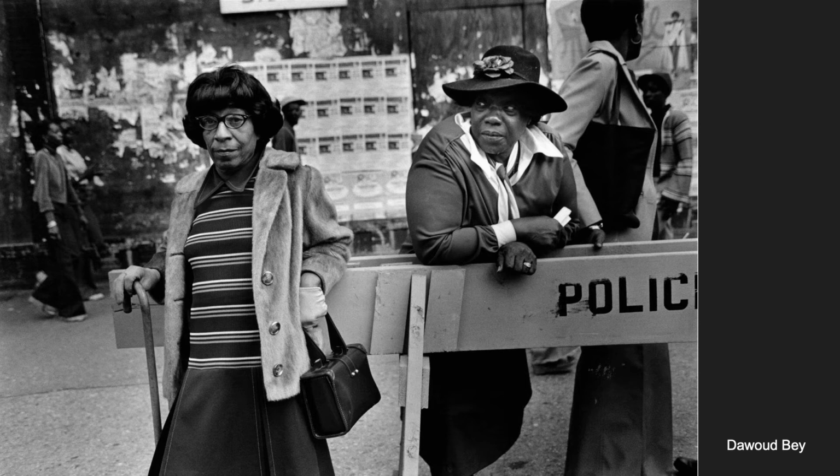Does this photograph look balanced to you? Or, more importantly, is this taken on a hill, or was the street relatively horizontal? And if this was not taken on a hill, why did Dawood Bay twist his camera frame to make it look like it's a slope?